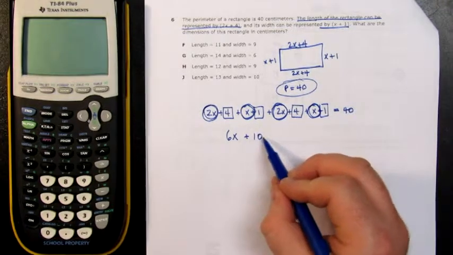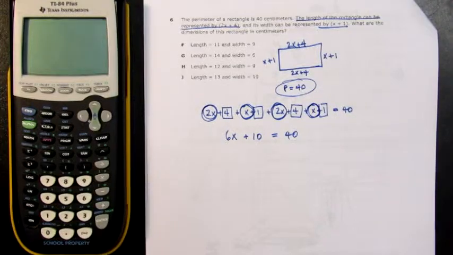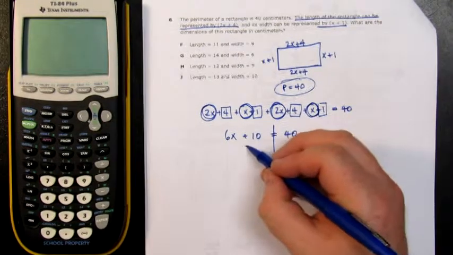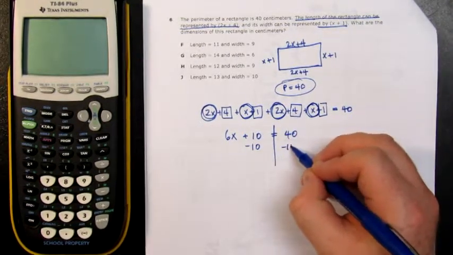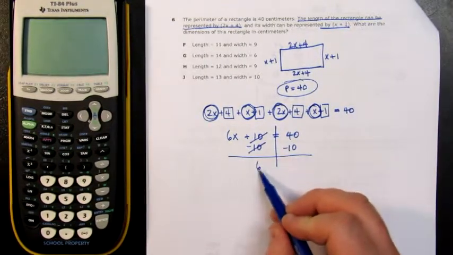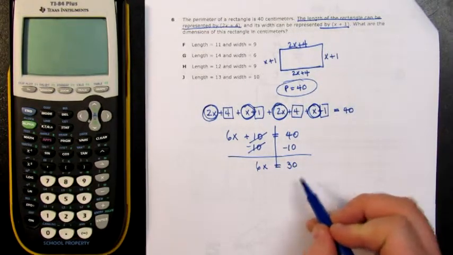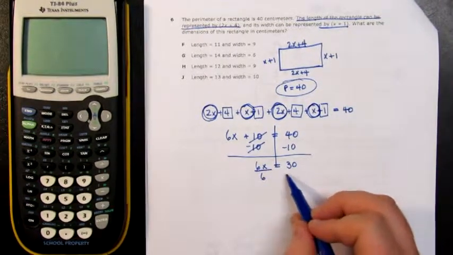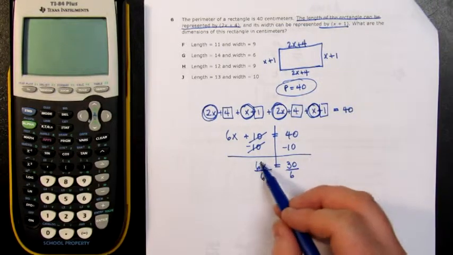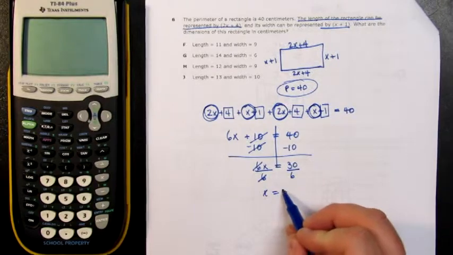So 6x plus 10 is equal to 40. Alright, now we're going to subtract 10 from both sides, because we're trying to get x by itself. We end up with 6x is equal to 40 minus 10, which is 30. We're going to divide by 6. And we end up with x is equal to 5.